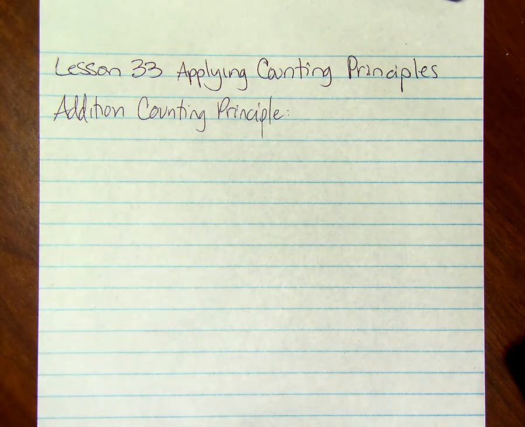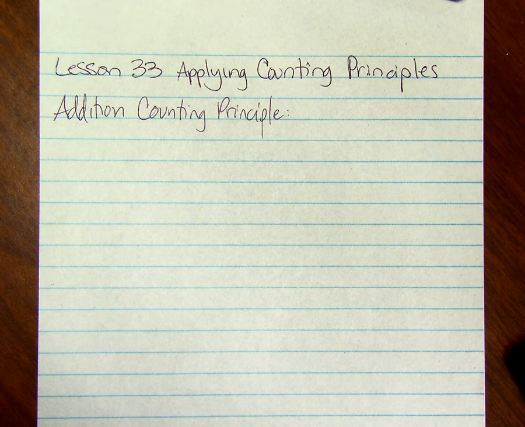The addition counting principle just says, suppose a trial can result in any of n sub 1 outcomes from one category, any of n sub 2 outcomes from another category, and so on. If there are k different categories of outcomes, the total number of outcomes that can result is n sub 1 plus n sub 2 plus, and so on until n sub k.